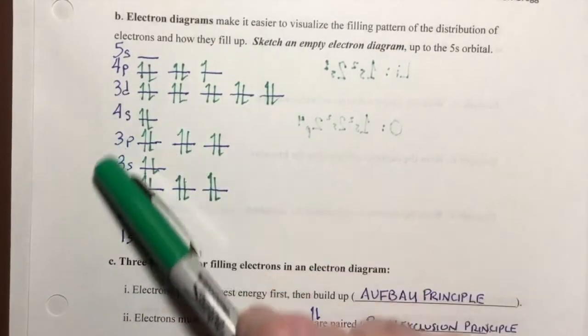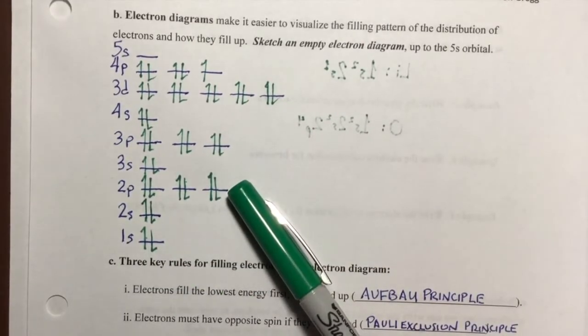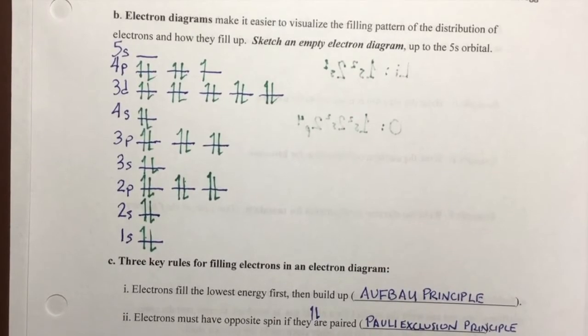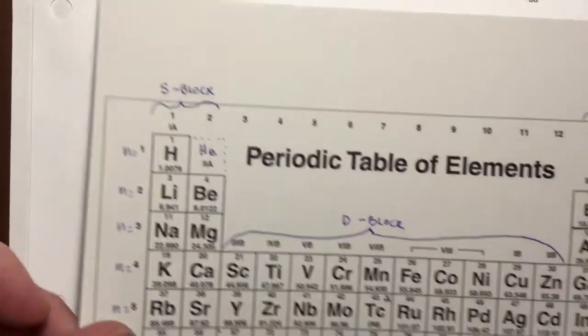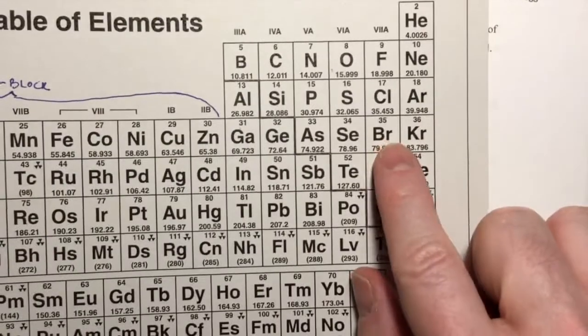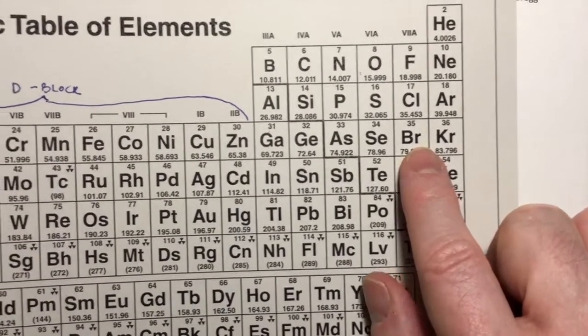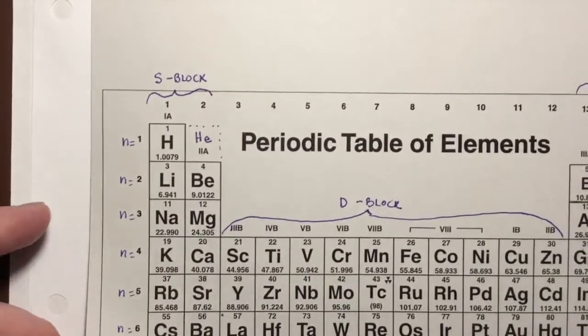Well, is there a way to determine all of that without having to draw a diagram and fill in the electrons? Sure. Let's take a look at our periodic table. Bromine is down here with all of these electrons, so we're just going to build it up the way we were earlier.